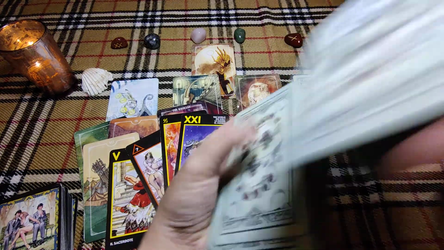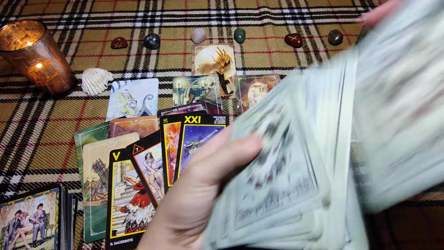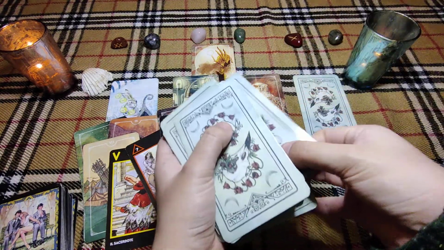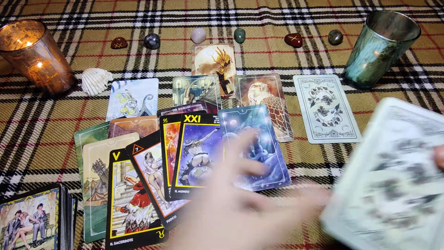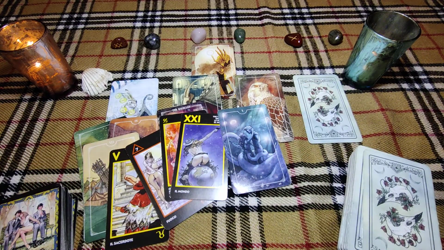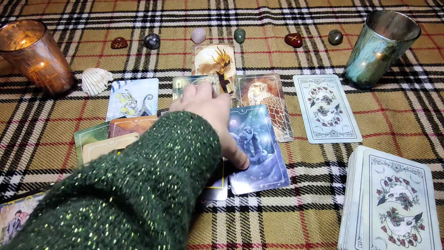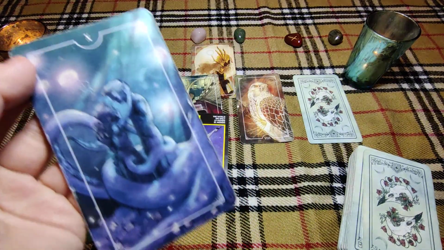Is he sincere? Eight of Wands there. Is he sincere? He is. Big reveal. Big shock over there. He is. 10 of Cups. He is.